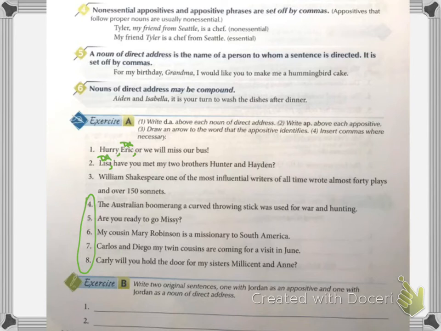These 2 names explain or identify brothers. So I'm going to label them as appositives. This is a compound appositive. It is not an appositive phrase. So no commas needed there. It follows a common noun.